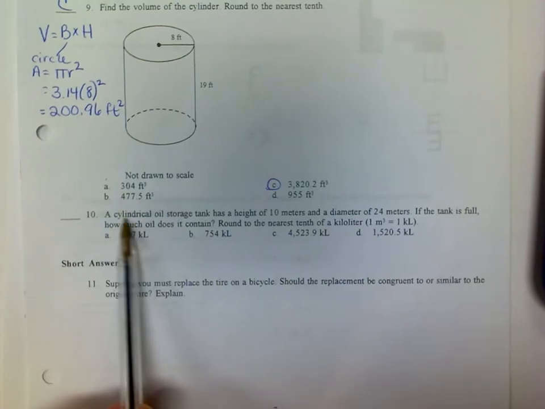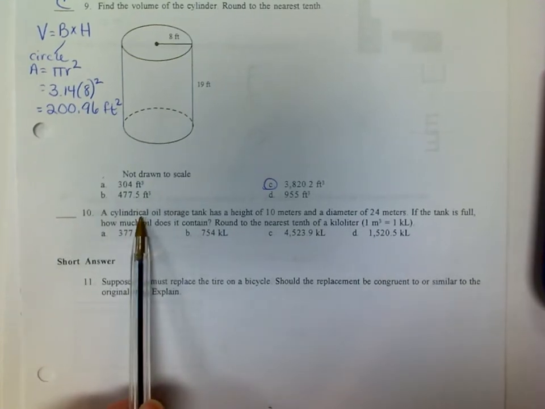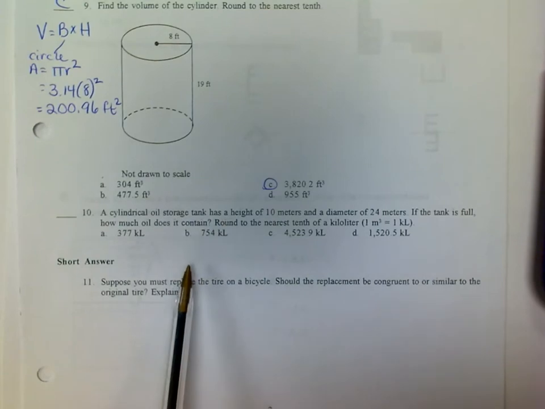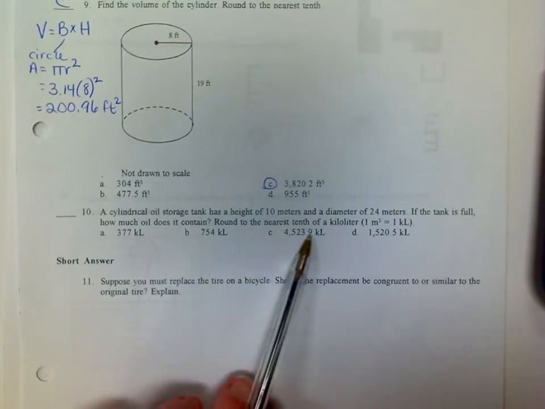Number 10, a cylindrical oil storage tank has a height of 10 meters and a diameter of 24 meters. If the tank is full, how much oil does it contain? Round to the nearest tenth of a kilometer.